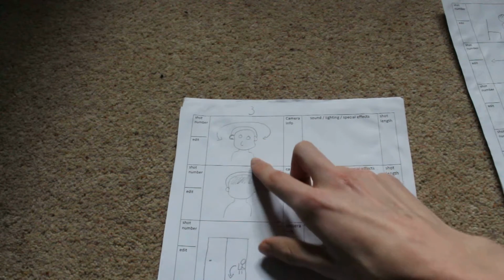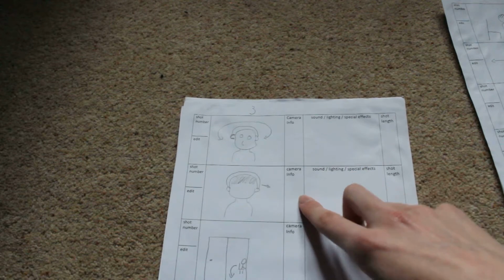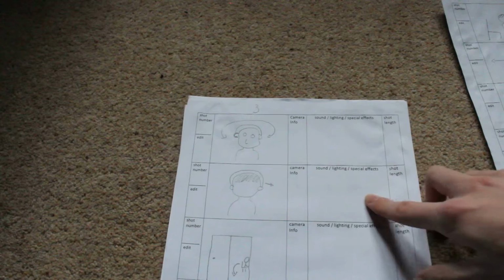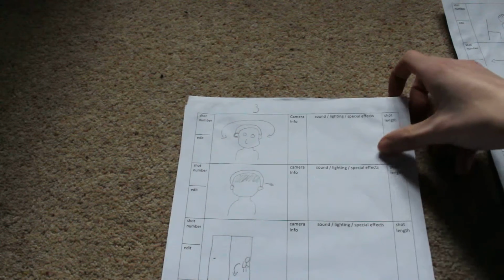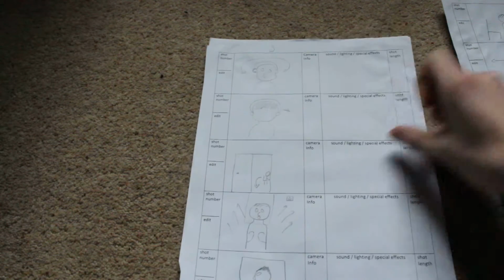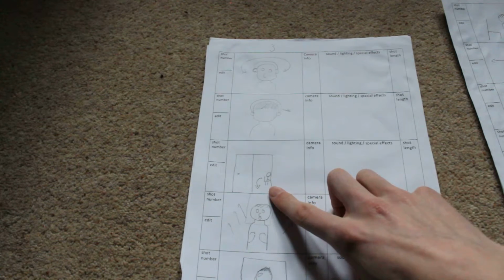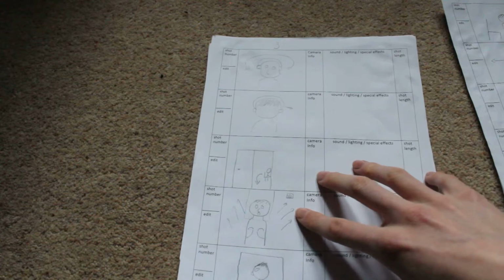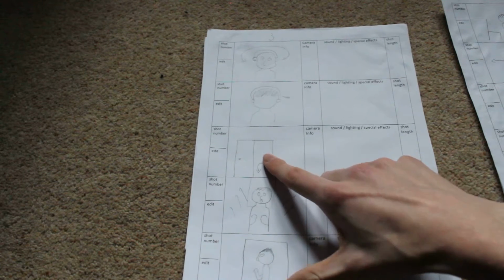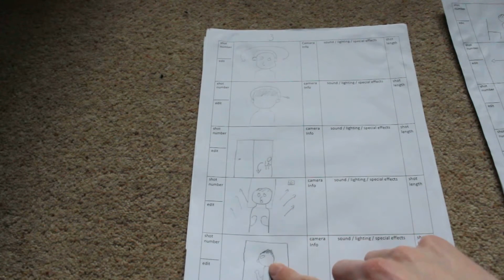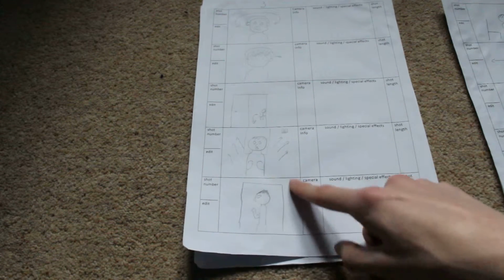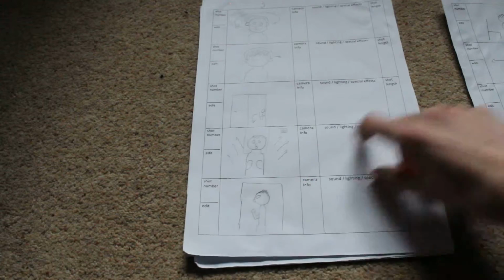From the back of his head it was a pan across to see his reaction when a noise was made. And we should have written "noise made in editing" to remind us, but we didn't. It was then a cut to a door, and we would see his face turn towards the camera, and he would slowly get up and leave the room. We were able to do a side shot of him leaving the room and walking down the corridor.